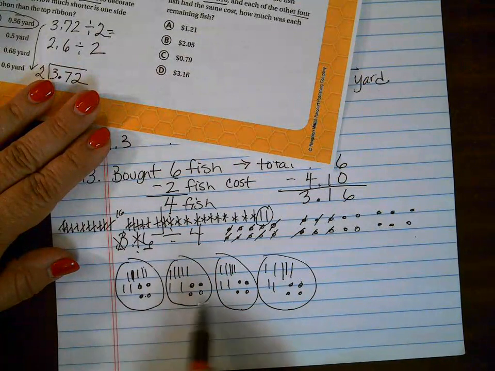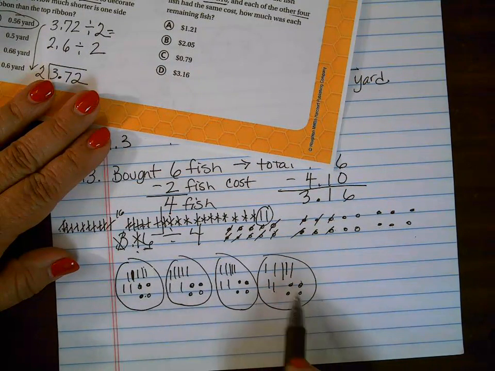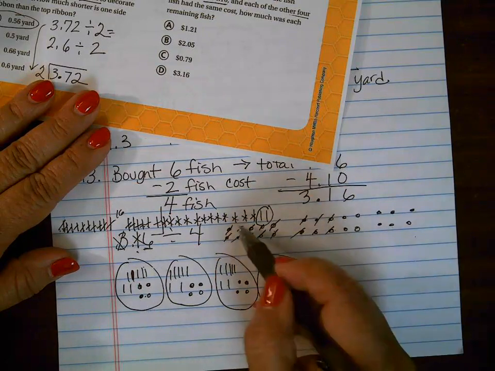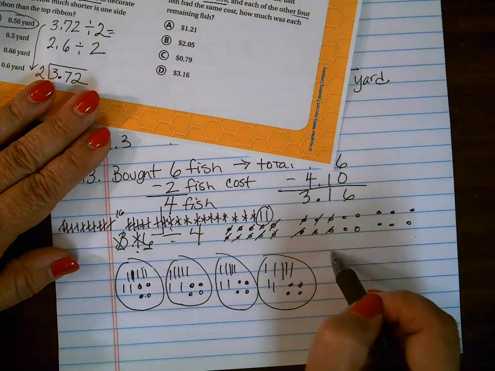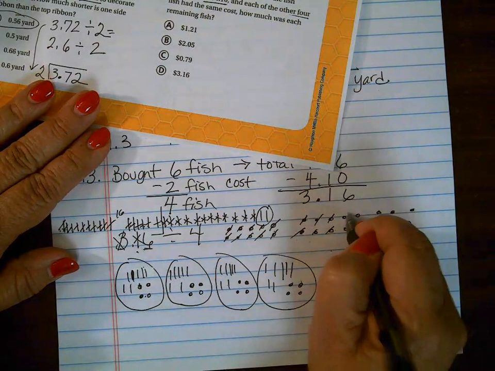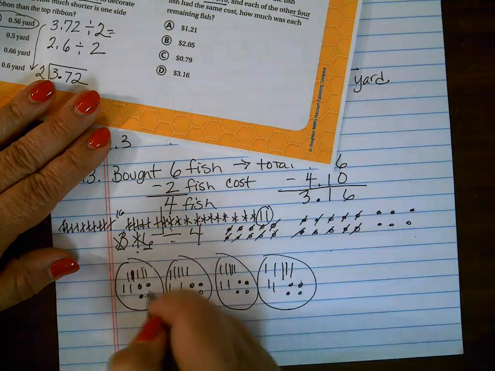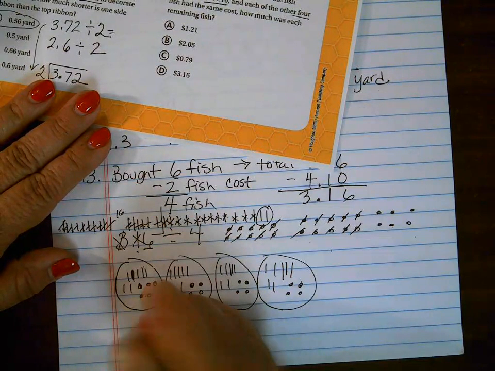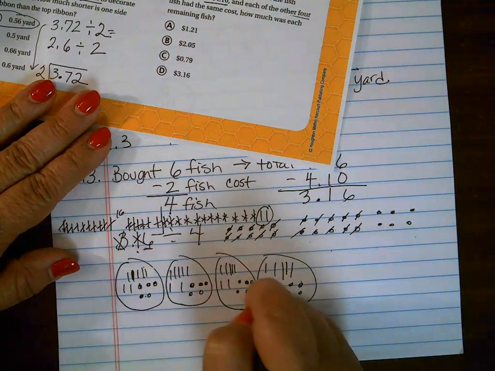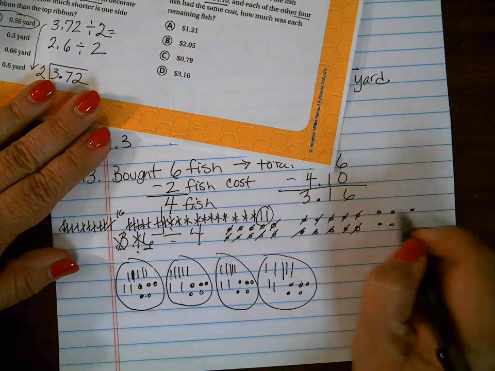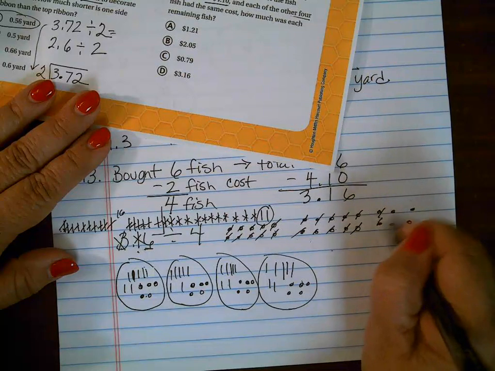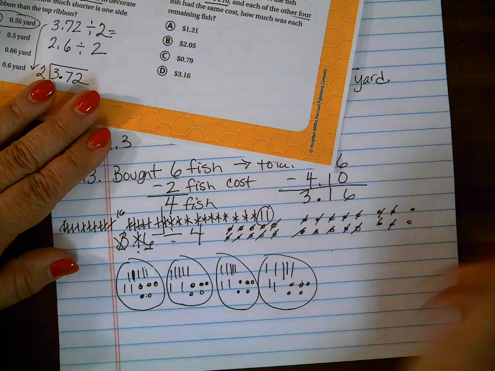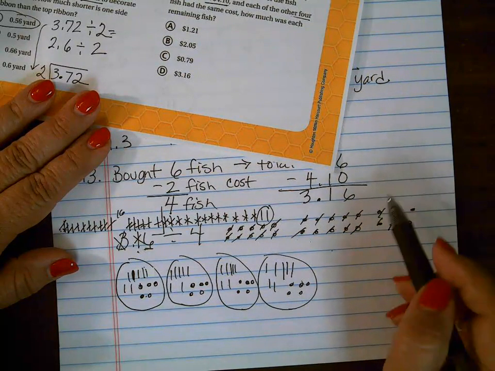I have 4, 8, 12, 16. I have 2, 4, 6, 8, 10, 12, 14, 16 that I've already taken out. So it's 1, 2, 3, 4. And I'm going to just try it at my best. I messed up someplace, didn't I?